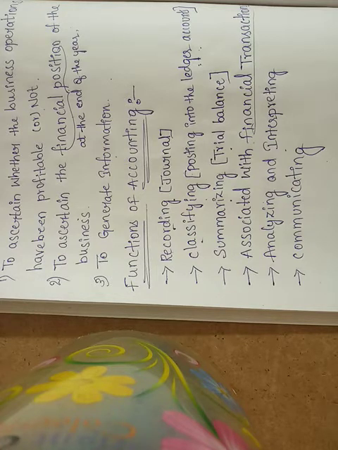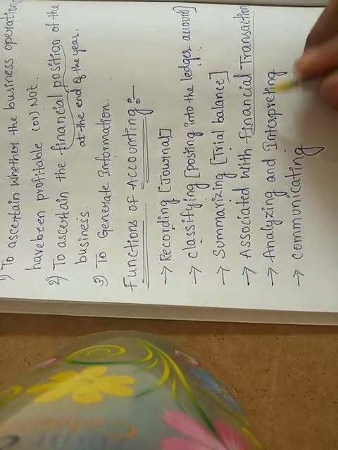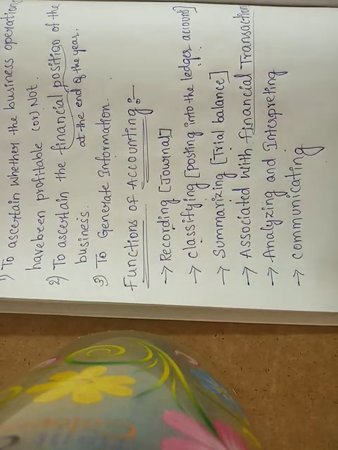The transactions which are not expressed in terms of money are non-financial in nature, so they are not recorded in the books of accounts. In the books of account, we record only the financial transactions, that is, in terms of money. Suppose something is non-financial in nature, like the services of doctors, lawyers, hospitals.